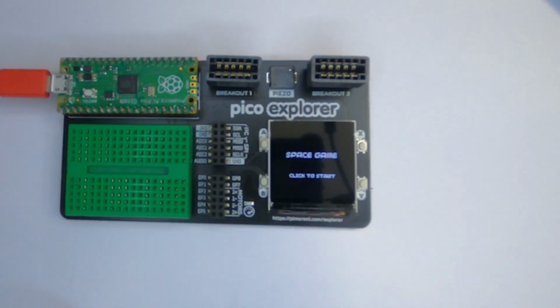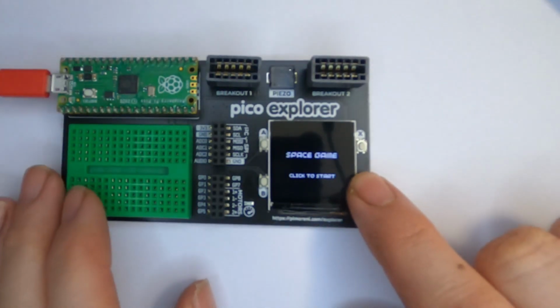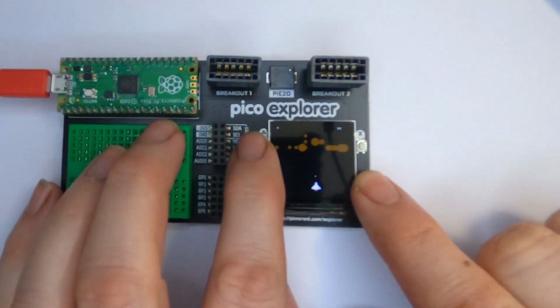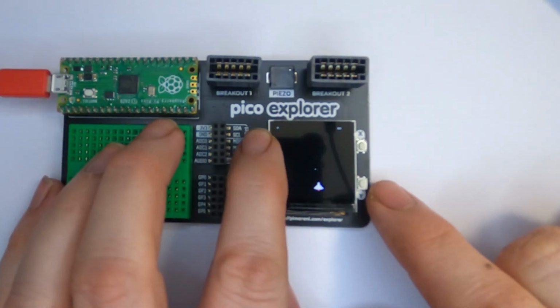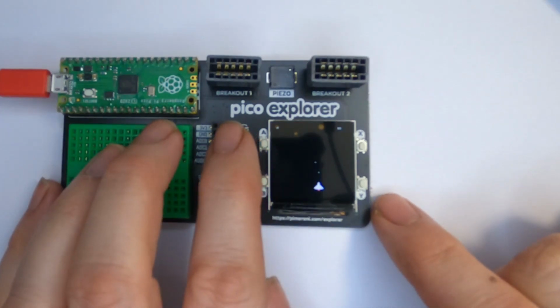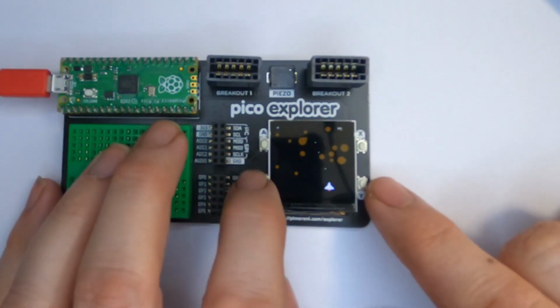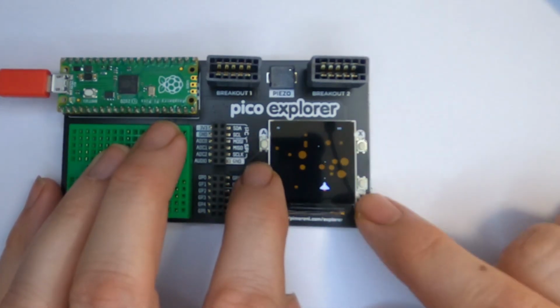This is a computer game created for the Raspberry Pi Pico with the Pico Explorer. In my earlier video I showed how to create sprites using the Pico Display pack. In this video I've taken those techniques to create a simple interactive arcade style computer game. This includes collision detection and a combination of bitmap sprites and vector images.